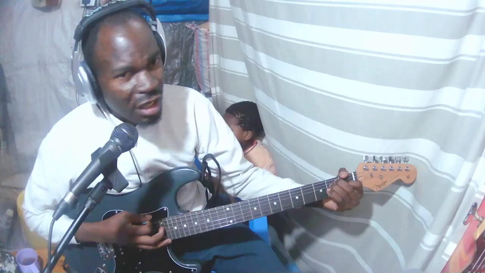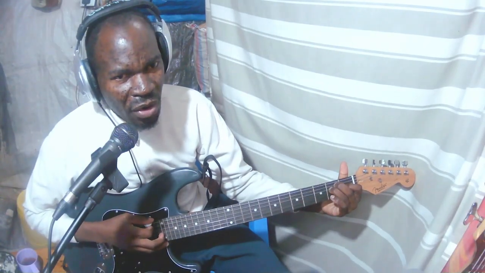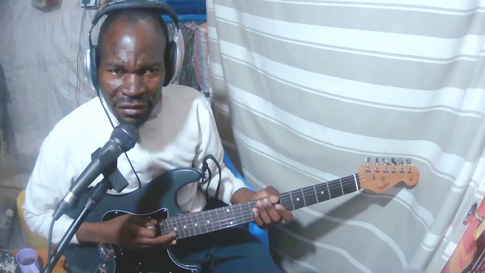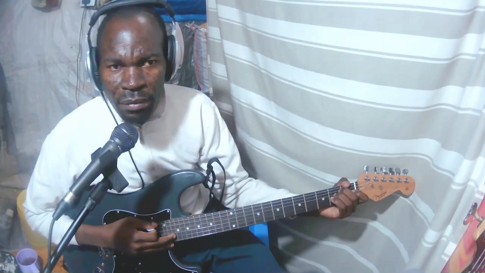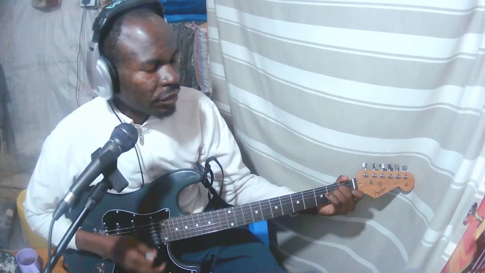Here is your E. You start strumming from the lower E. Then identify now the 4 after E, which is the 1, the Do. This is the Do now.